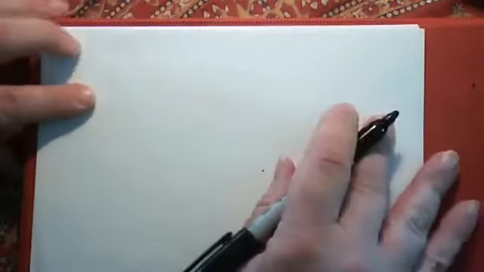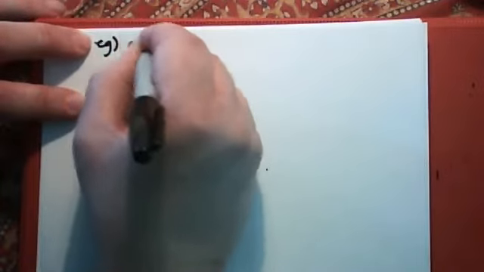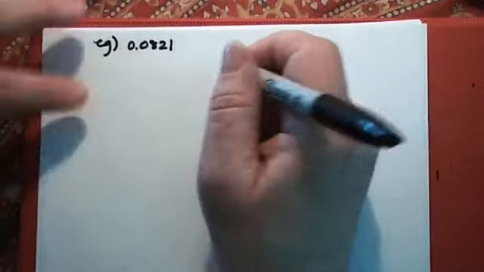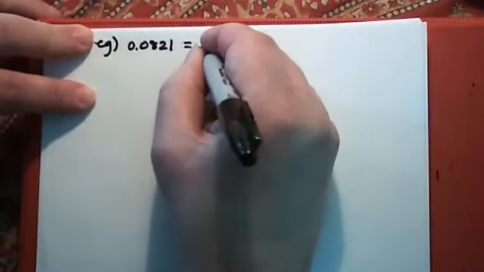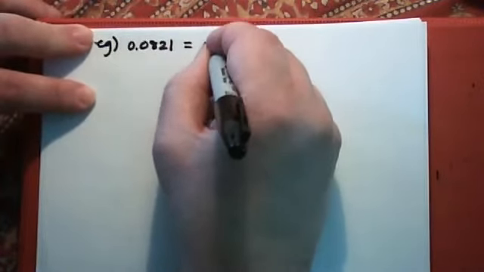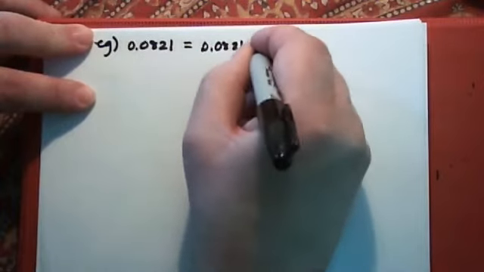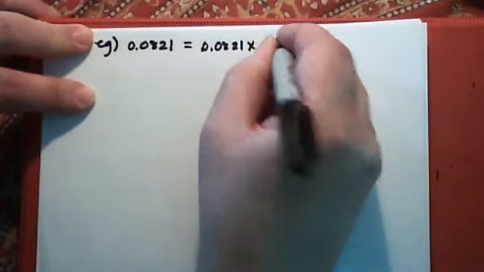Okay, so far so good. With a smaller number, say 0.0821, you can start out by thinking of this number as 0.0821 times 10 to the 0.